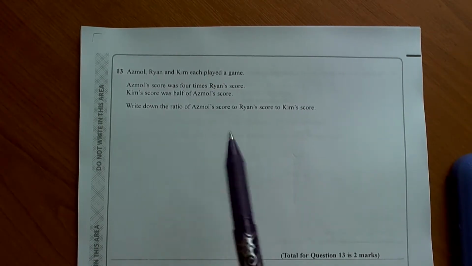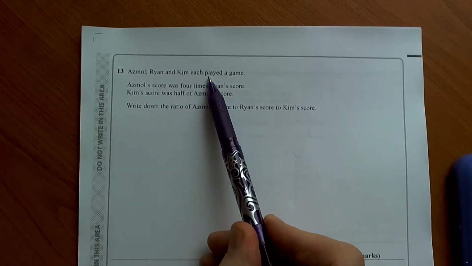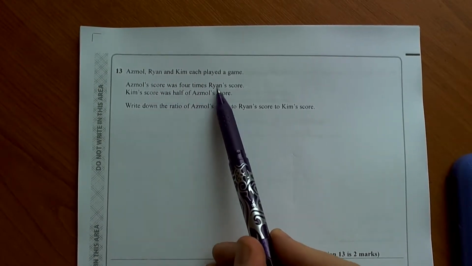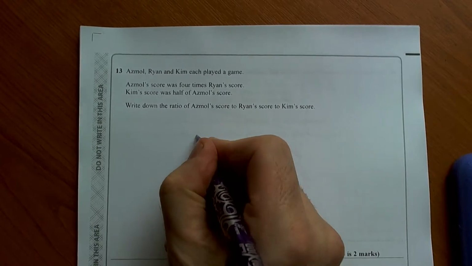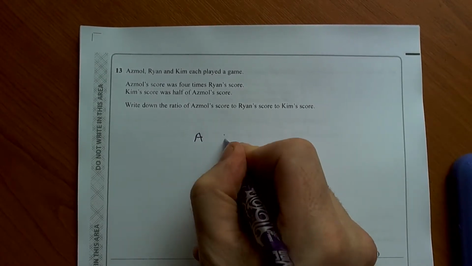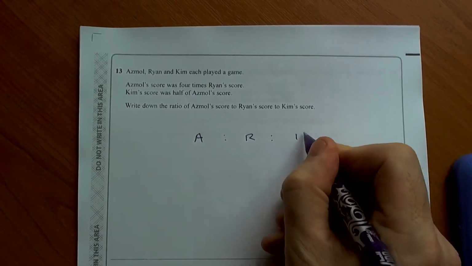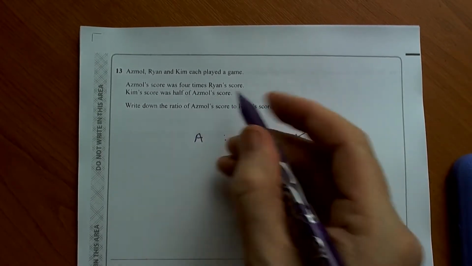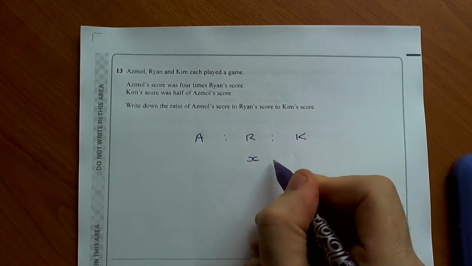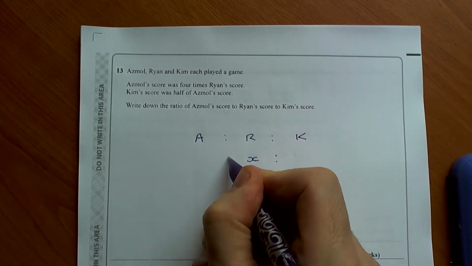Question 13 says Amzol, Ryan and Kim each played a game. Amzol's score was 4 times Ryan's score. So what I'm going to do to start, I'm going to write these 3 letters down. A for Amzol, R for Ryan, K for Kim. So we're going to relate it to Ryan's score. So I'm going to say that his ratio is going to be X.